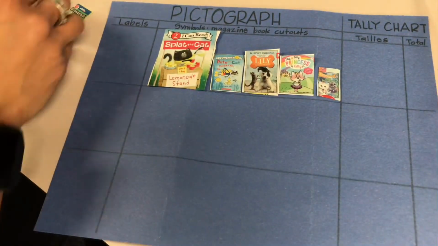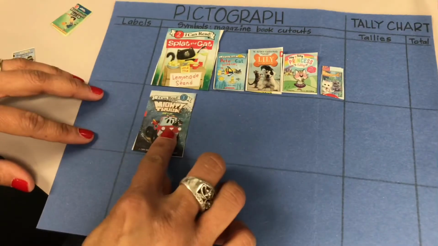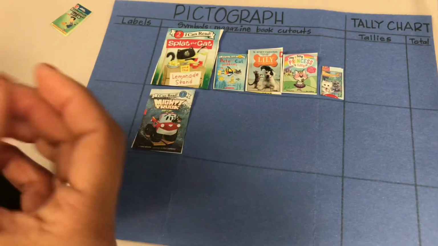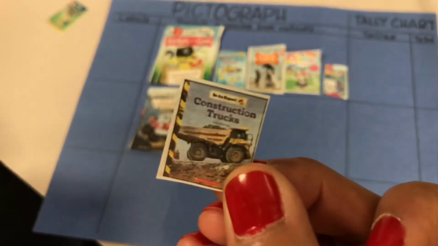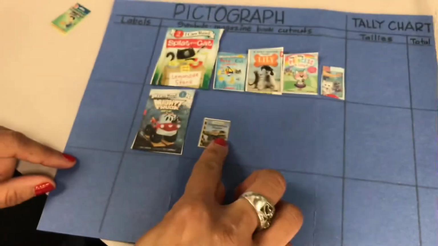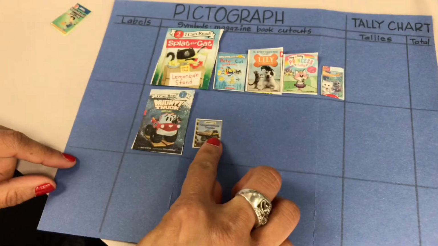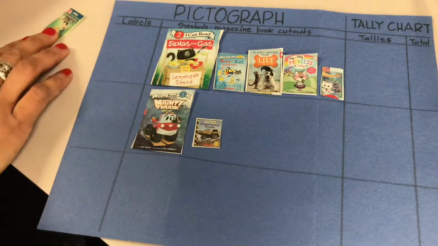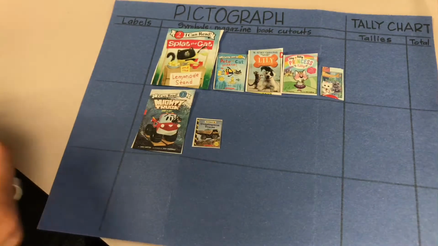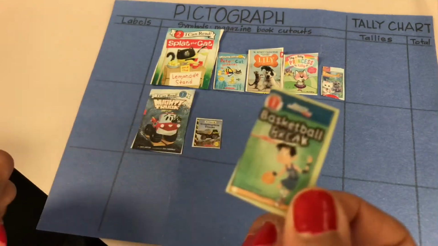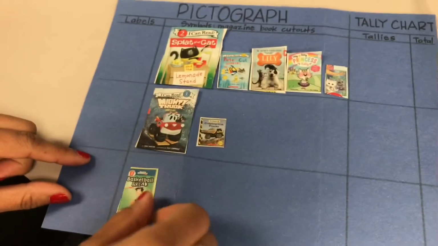And then my next one is going to be this Mighty Trucks book, and this book about construction trucks. So I'm going to put that one there. Can you guess what these 2 books have in common? And then my last one is going to be the one I just cut out, the basketball book. I'm going to put that one here, okay?